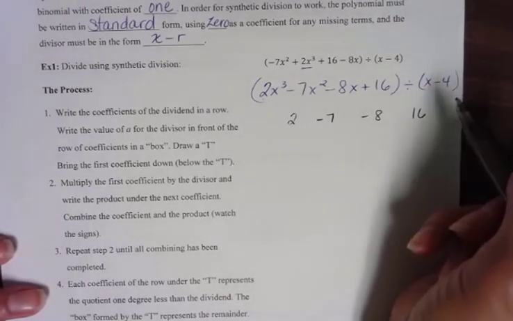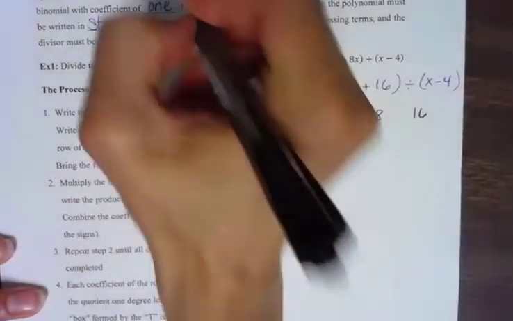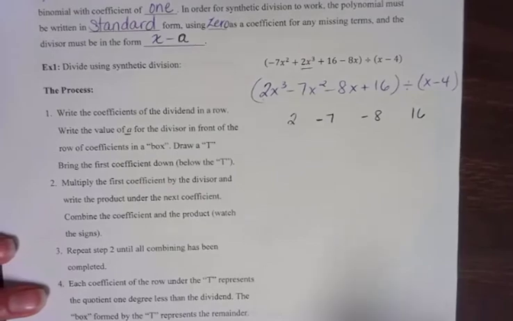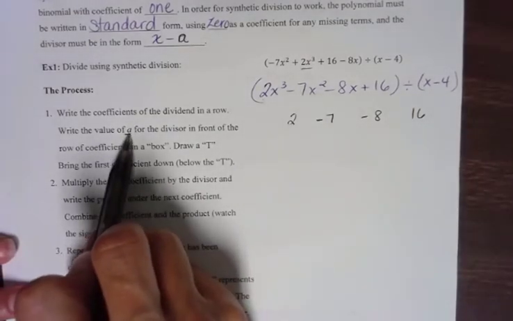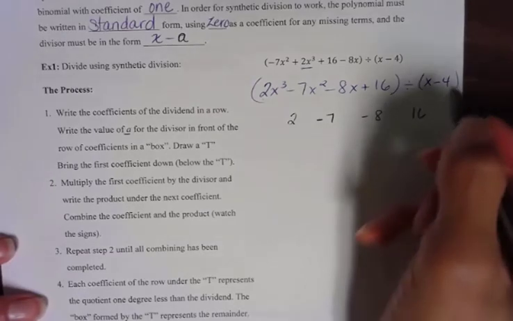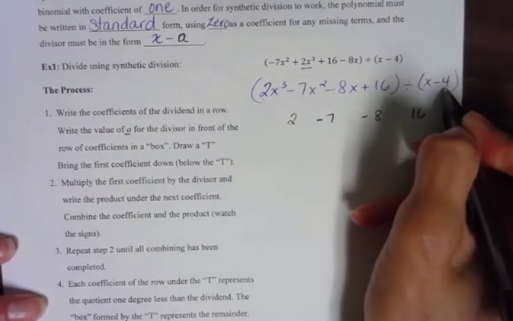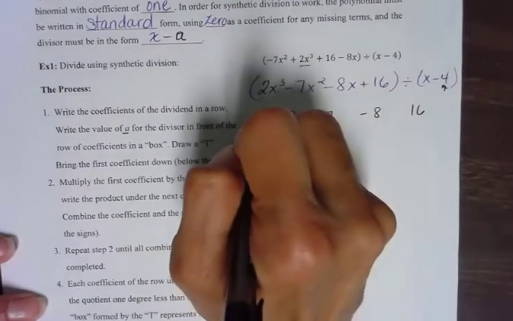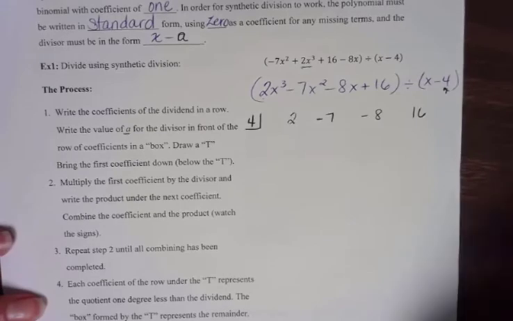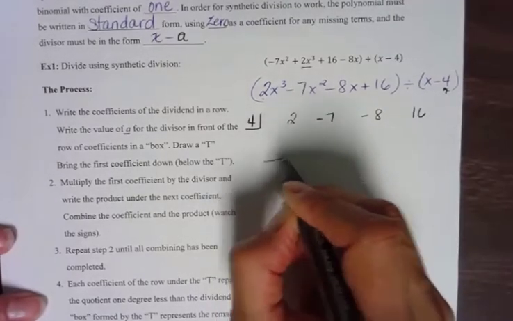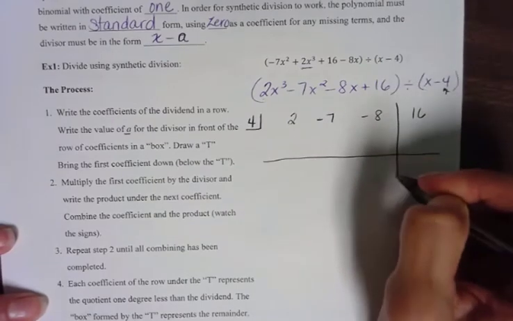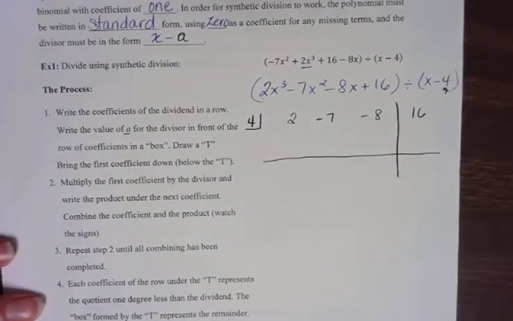Next, we take the value of a, so I'll adjust this to make that an a, but it depends on the textbook. Sometimes it's x minus r. Okay, so we're going to take the value of a for the divisor in the front, so that would be, in this case, just the 4. And we put the 4 into a little box like this. Then we're going to draw a T, and we're going to leave some space underneath each of those. Okay, and that's our sort of T shape.